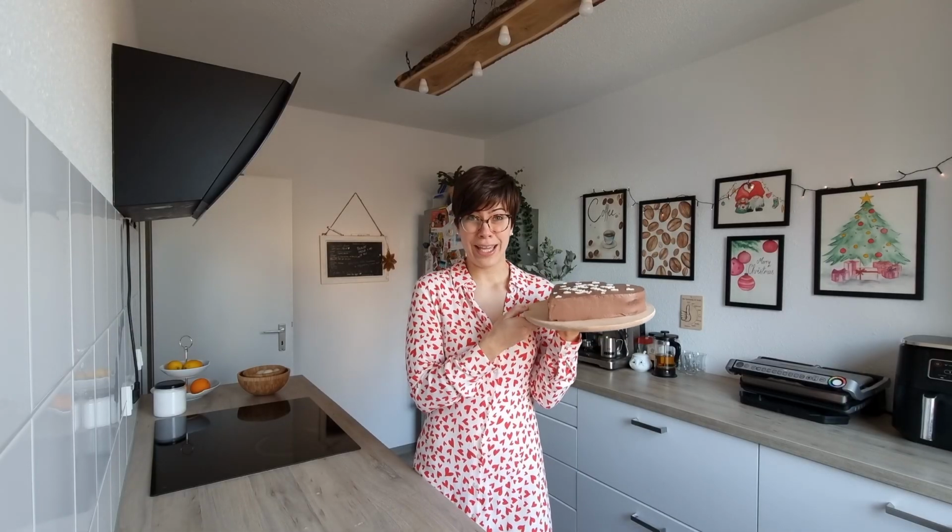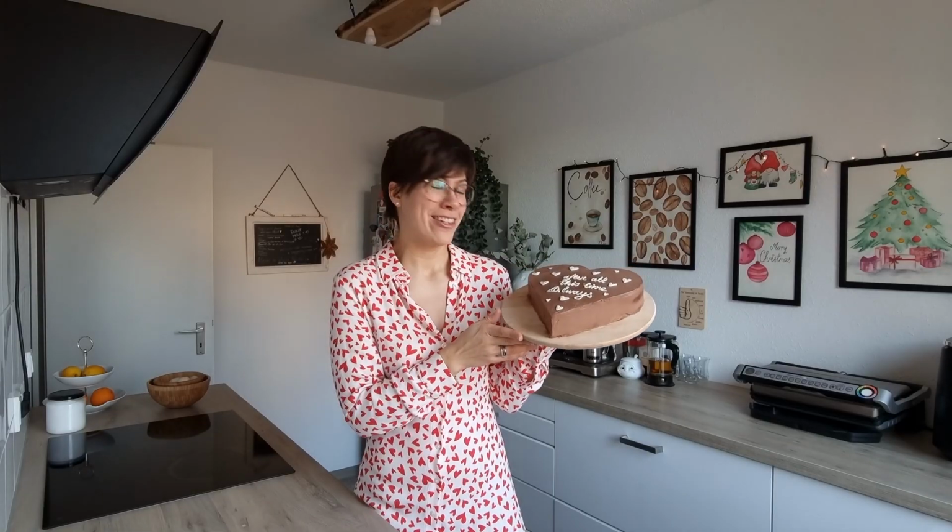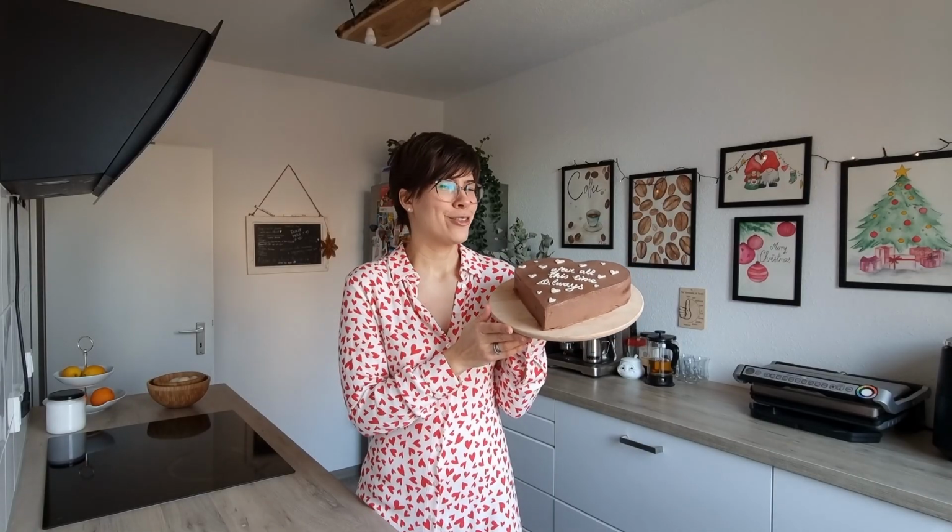And now I can't wait to cut into the cake and have some of this delicious chocolate cake with a cup of coffee. It has been filling our fridge with the amazing chocolate scent for all of yesterday, and we really can't wait to have a piece.